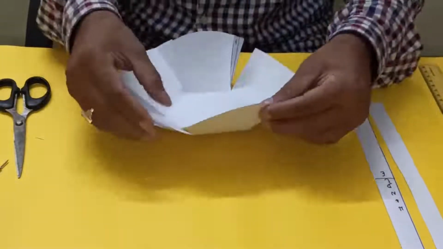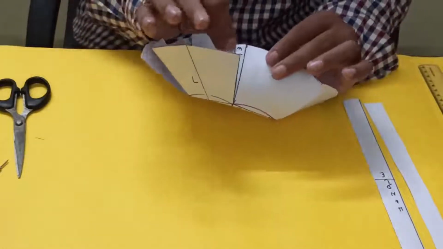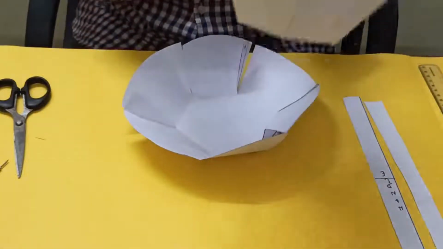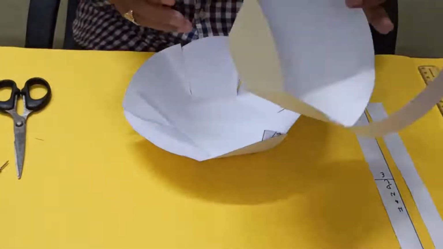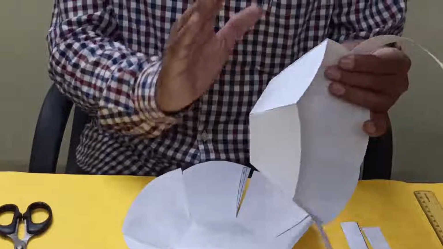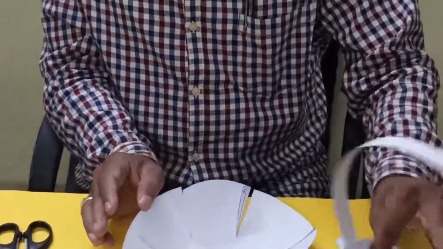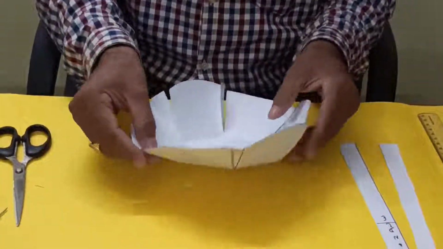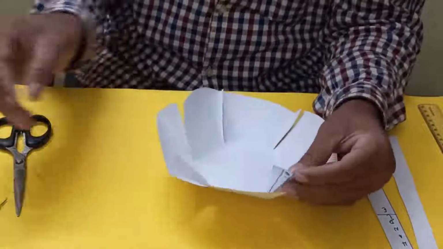Okay, so I have taken 1 centimeter. If I take 2 centimeter, it will look like this. I have taken here 2 centimeter, so it will be more elevated. Okay, so this one I have taken 1 centimeter, so it will look like this.